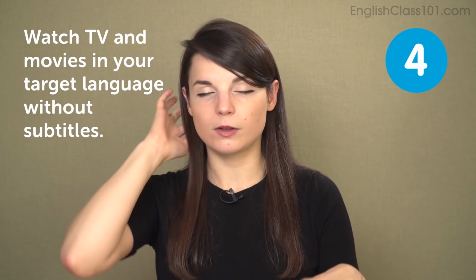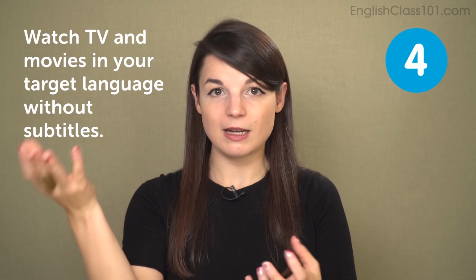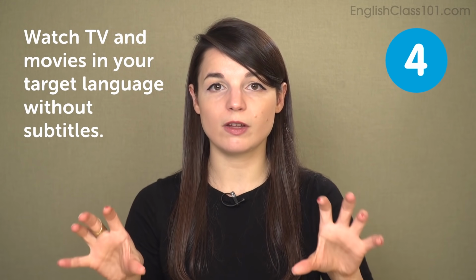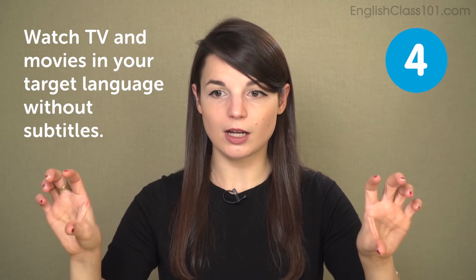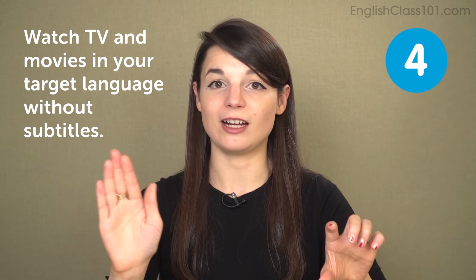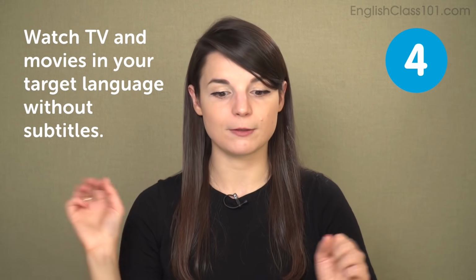So this is sort of 2 points in one. So 1, watch movies without subtitles, meaning subtitles in your native language. And hint 2 is to watch movies with closed captioning on, but the closed captioning is in your target language, not in your native language. So you can try those 2 things with TV and with movies.